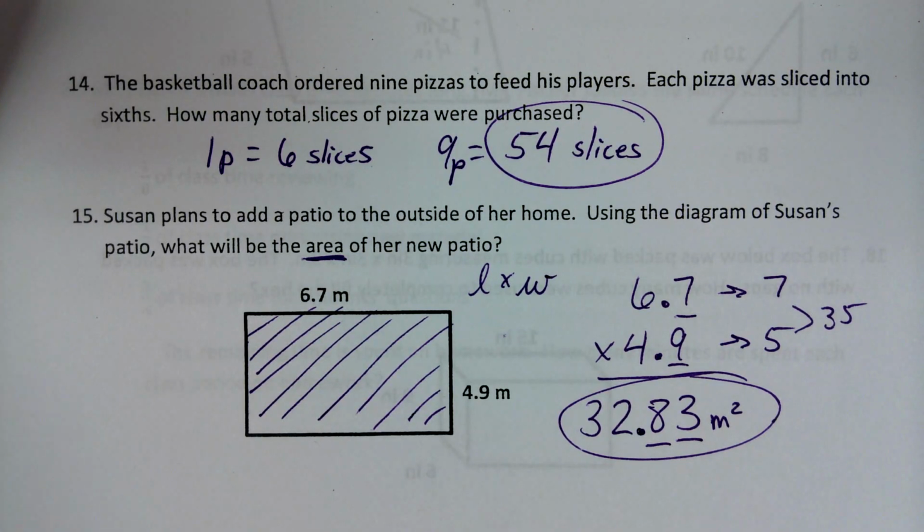Area is always in square units. That's literally never going to change whether you're solving that problem right now as a 4th or 5th grader, or you're solving an area problem as a construction foreman 30 years from now. Area is always going to be in square units.